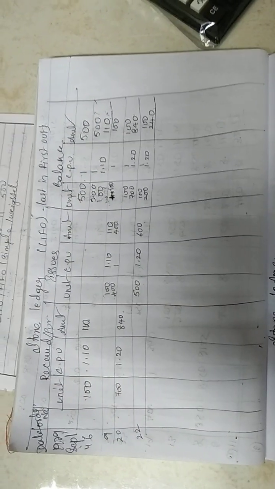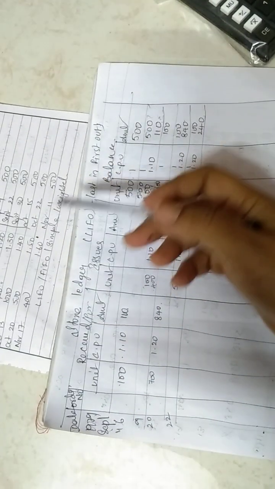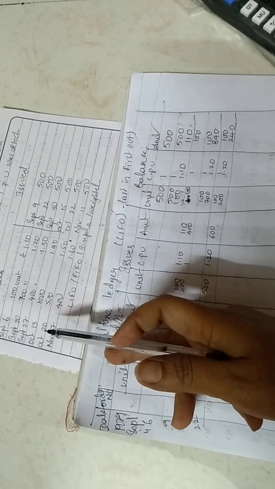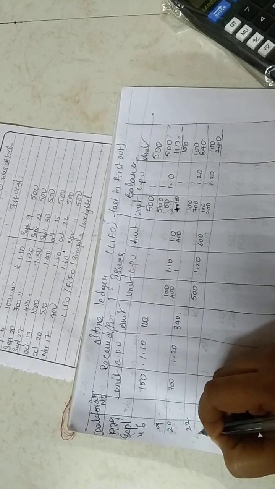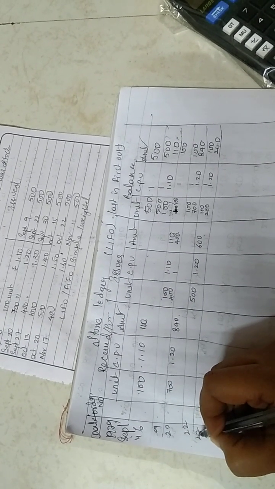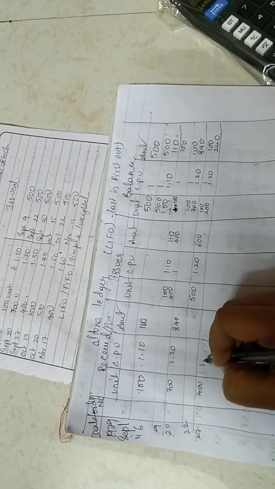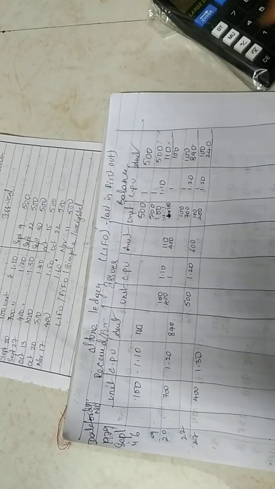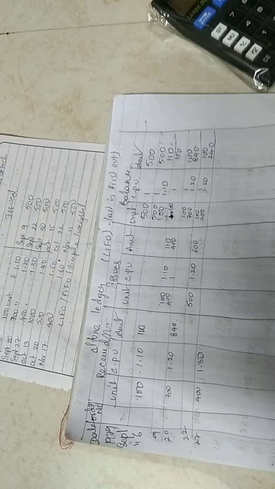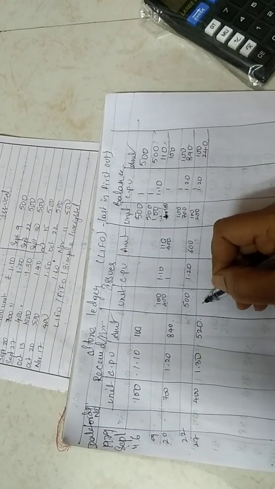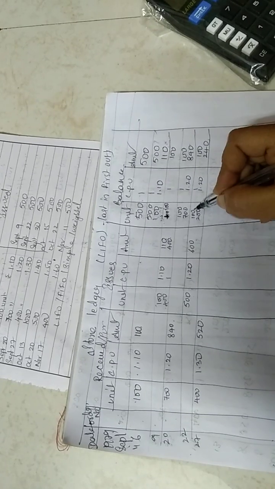Now let me draw one more line. Once I have done with the 22nd date, the next date is 27th of September, and on 27th September I have purchased stock. 400 units I have purchased, at the rate of 1 rupee 30 paisa. So 400 at the rate of 1 rupee 30 paisa is going to be 520 for me. So 520. Now how many stocks are there?